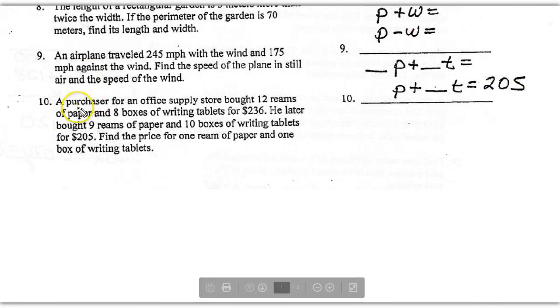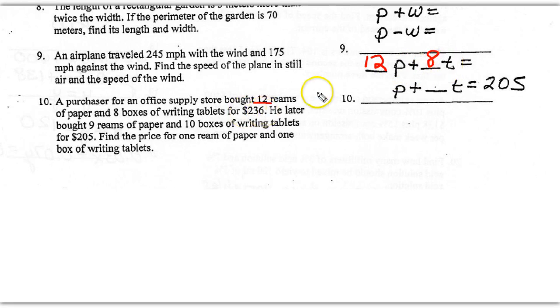Now this last one on this page is someone's buying office supplies and buys 12 reams of paper and 8 boxes of writing tablets. So I'm using the P for paper and the T for tablets, and it costs this much money.